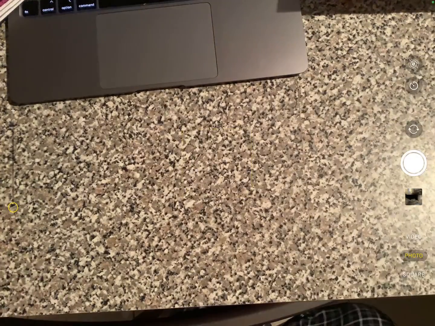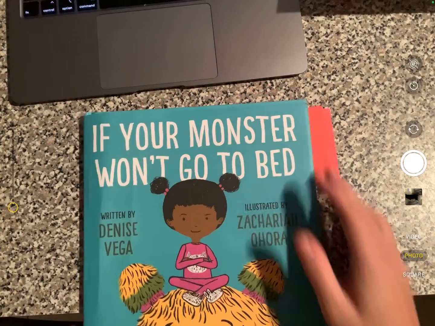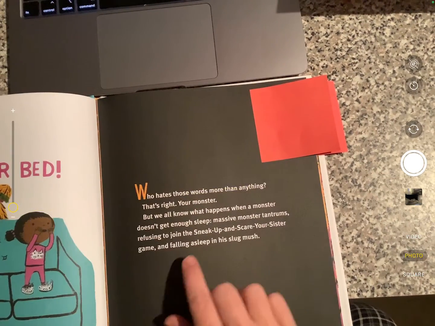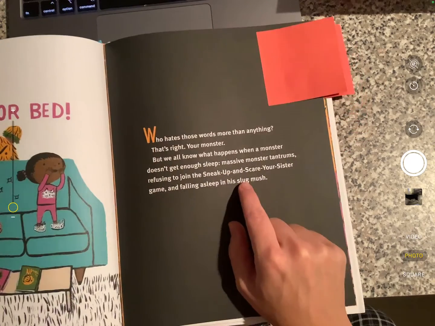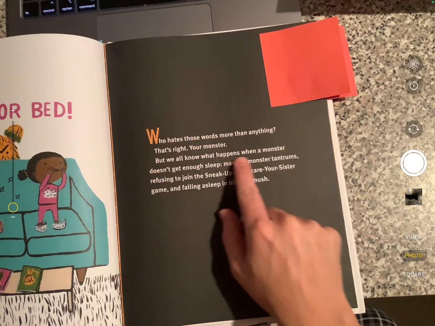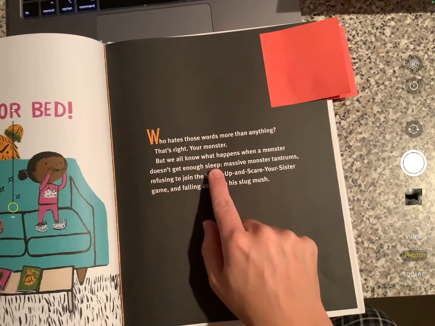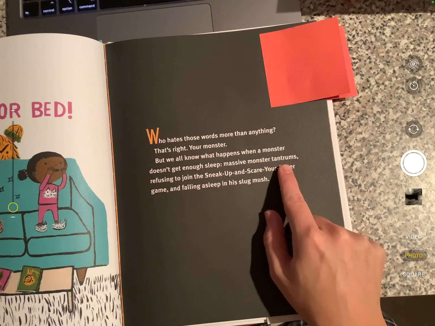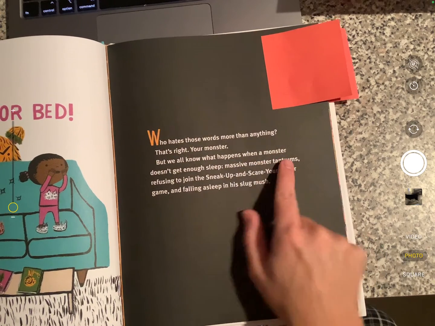Okie doke. Last but not least is vocabulary. Let me go into the book. The first word we're going to talk about is the word massive. So let me read to you the page that has massive. I'll just read the sentence it says. We all know what happens when a monster doesn't get enough sleep. Massive monster tantrums.